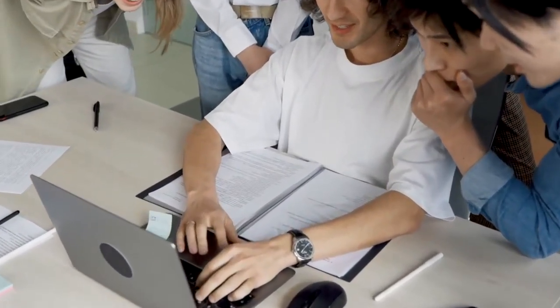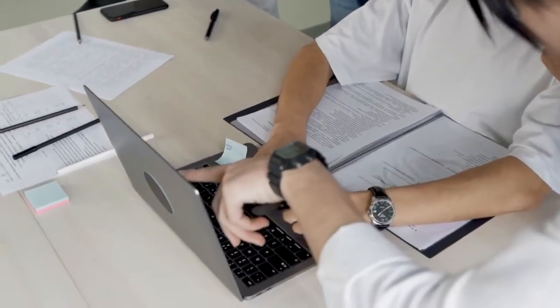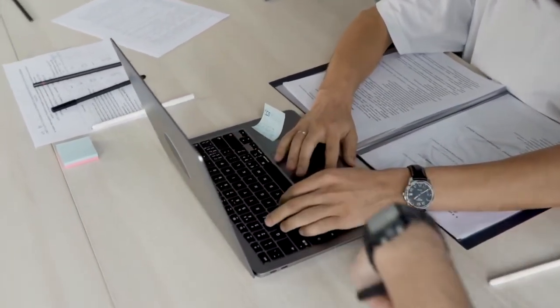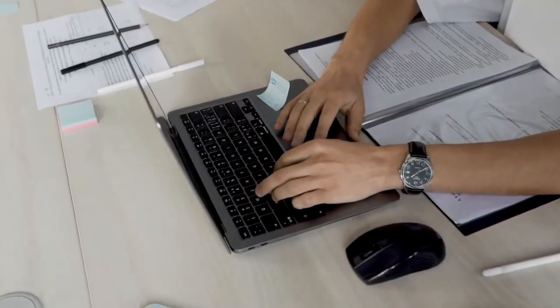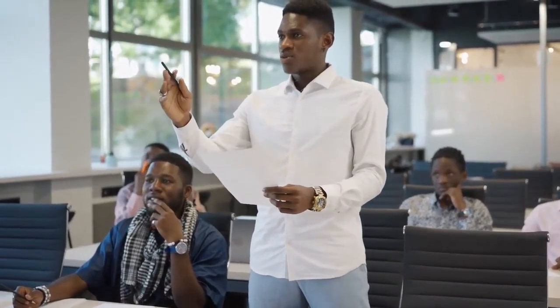A fourth mistake is not using Drift's playbooks. Playbooks are pre-built conversation flows for specific scenarios like demos, pricing requests, or support. Skipping them results in inconsistent messaging and lost leads. Implementing playbooks streamlines the sales process and ensures your team is always on the same page.